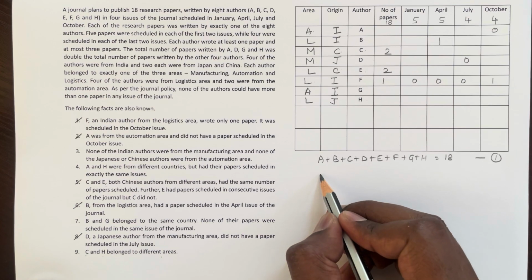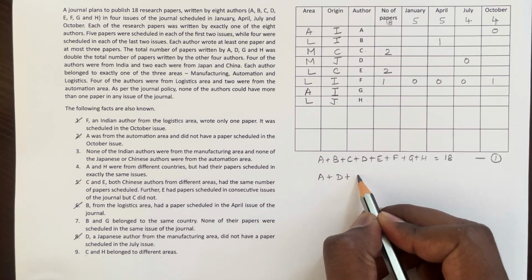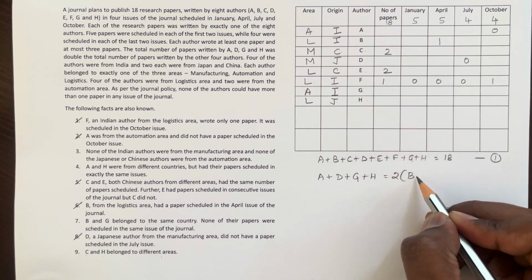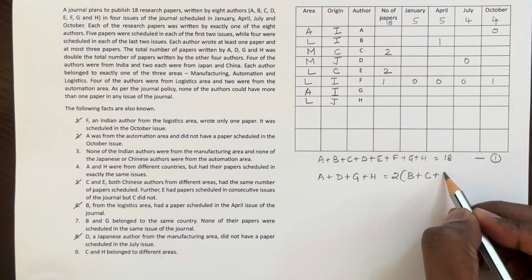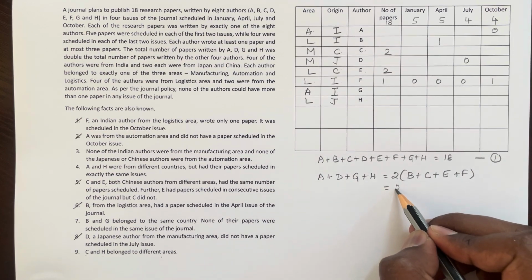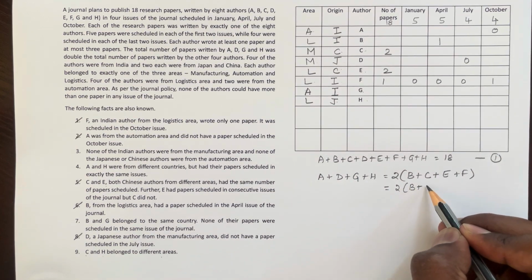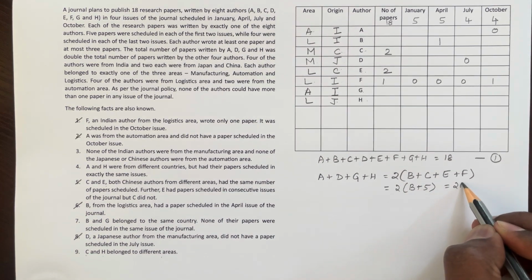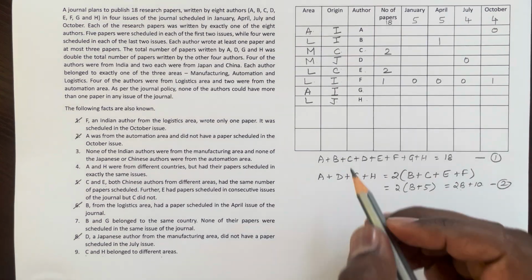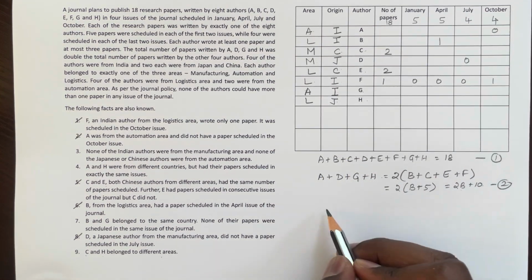Second is A plus D plus G plus H is equal to twice the remaining, B plus C plus E plus F. We'll fill in the available information. So it will be 2 into B plus 5, which is equal to 2B plus 10. Let's put this here. A plus D plus G plus H is 2B plus 10.